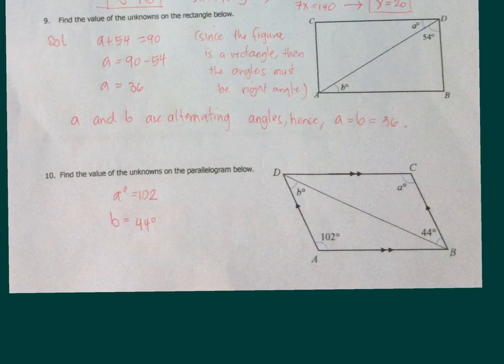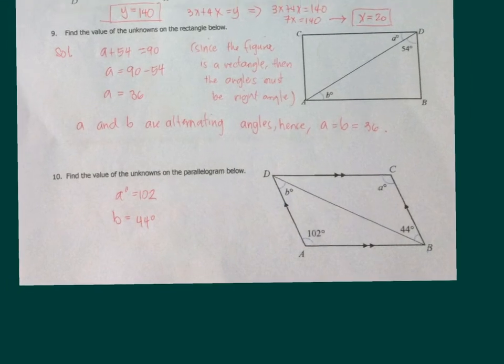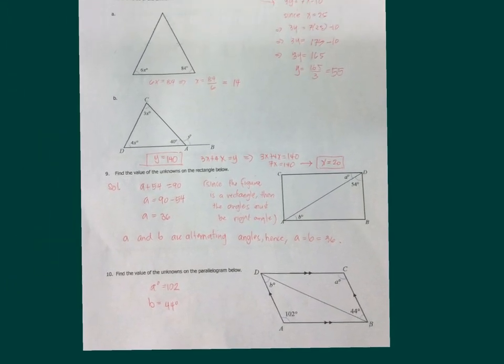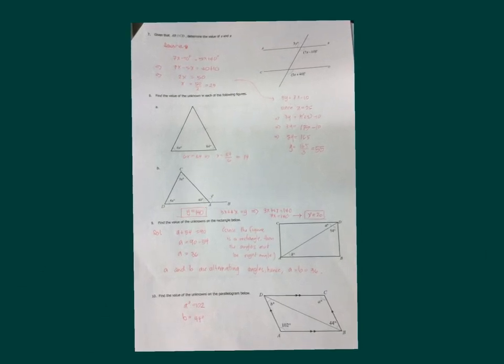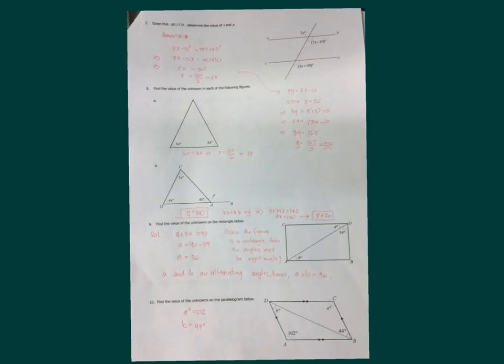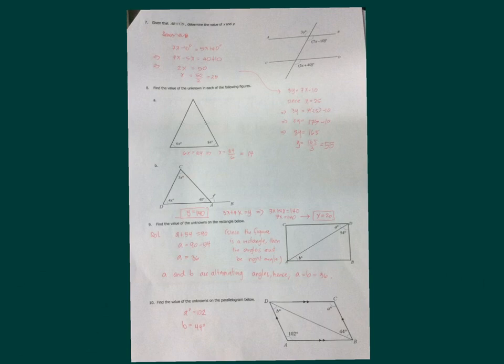Okay, so that's how you solve the problems on page 3 of assessment 1, type 1. So you have a copy here. If there's something confusing, all you have to do is to watch the video again. Okay, that's it.